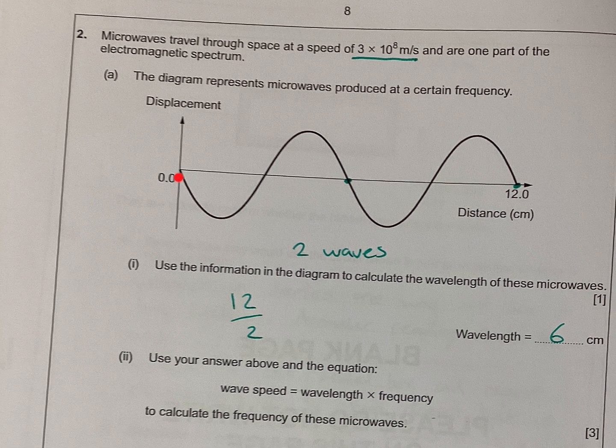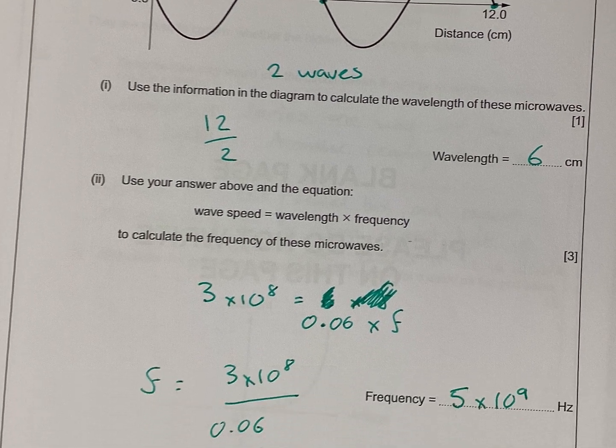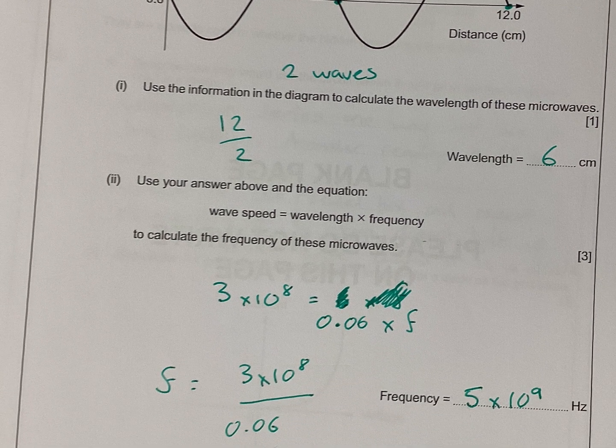Well, I've got 2 waves there, and it's 12 centimeters. So one wave is going to be 6 centimeters. Bear in mind now that's centimeters because that caught me right out by here. You can see I didn't do the conversion. To get it into frequency, it's got to be converted to meters.